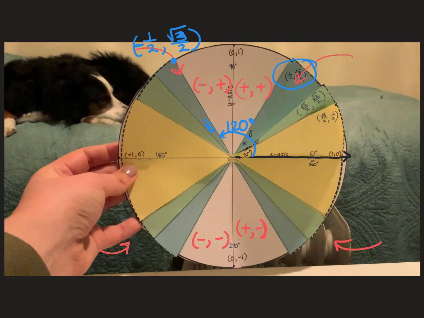Okay? The next green angle, I'm going to erase blue first. Here we go. Next green angle, really from here to here, would have a reference angle of 45 degrees. So if I take 180 minus 45, I'm going to be left with 135 degrees.